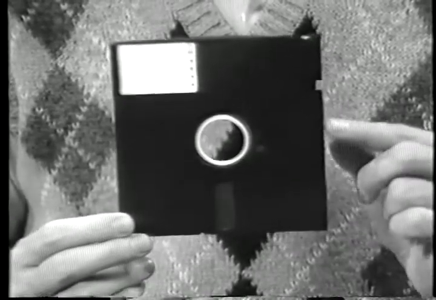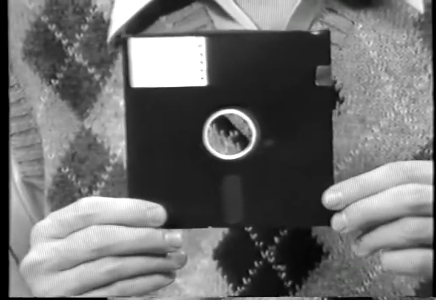Also notice this little notch here on the paper sleeve. If you cover this notch with the little sticker tabs that come with the diskettes, here I've got one, I'll show you. Here's a little sticker tab. See, if you cover it with that, it prevents the diskette from being erased accidentally. Much the same way those little tabs in the back of your audio cassettes are taken out to prevent you from accidentally recording over them.